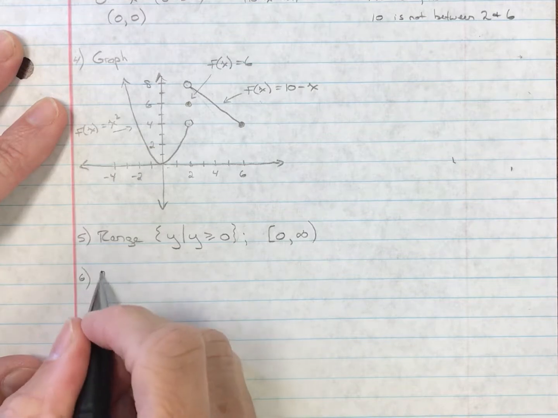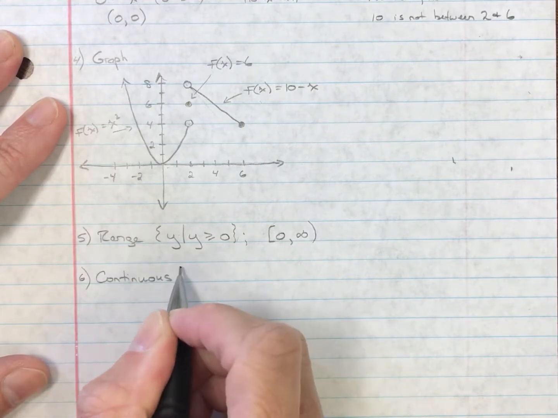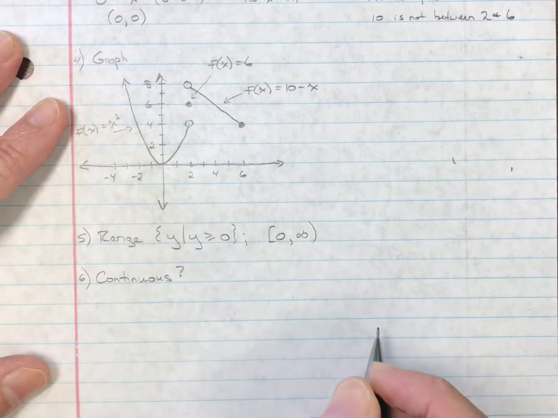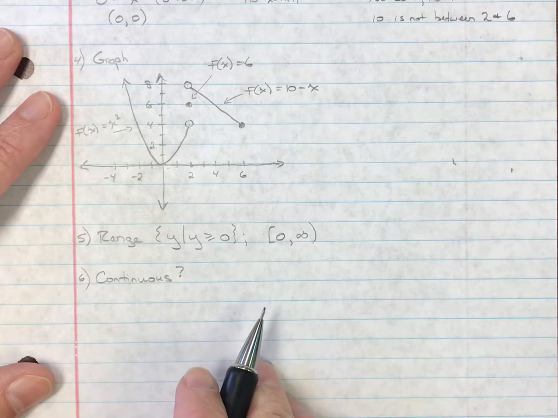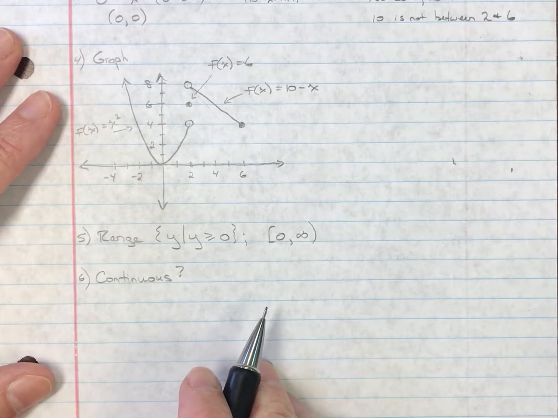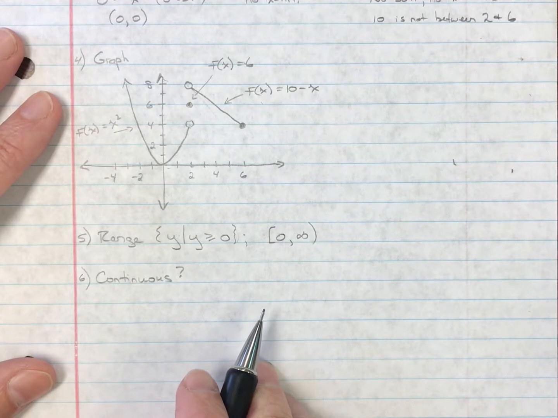Number 6, is this function continuous? Is this a continuous function? Can I draw this entire function without lifting my pencil? And as you're probably thinking immediately, no, you can't. So it's pretty obvious it's not continuous.